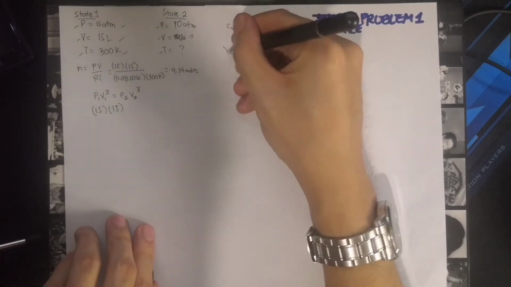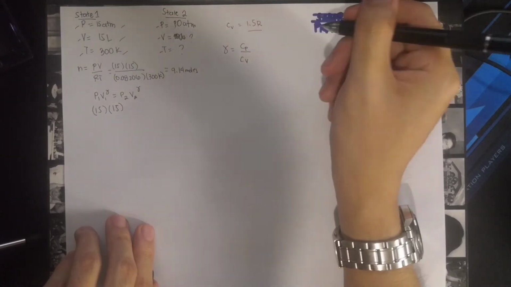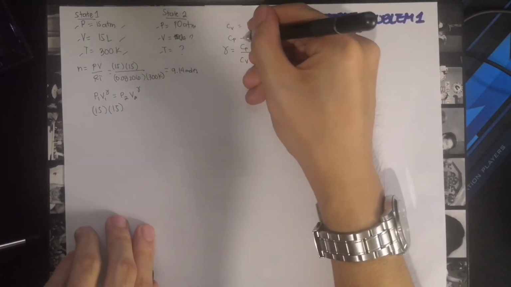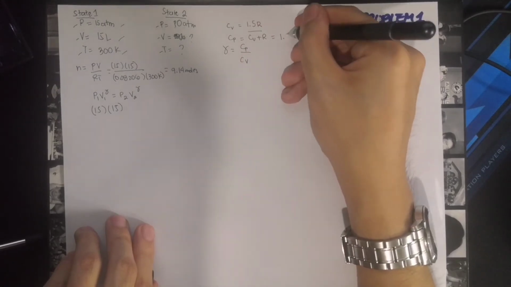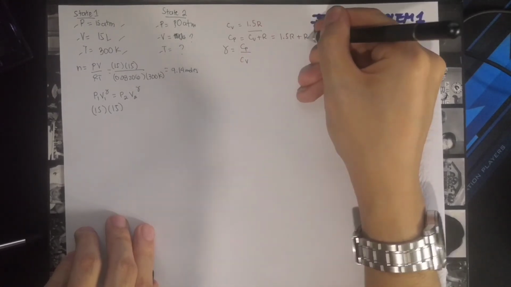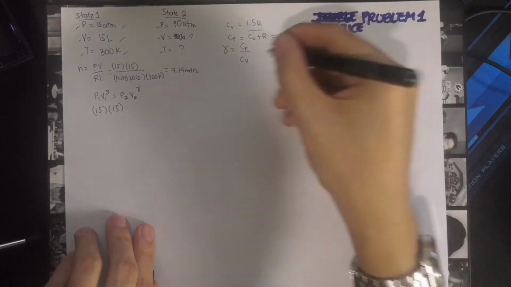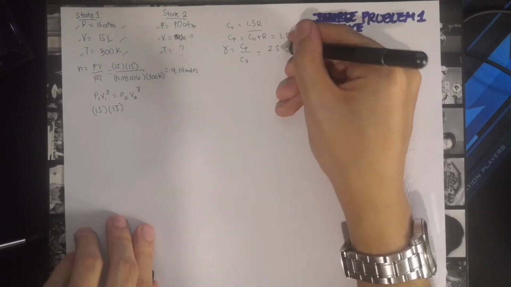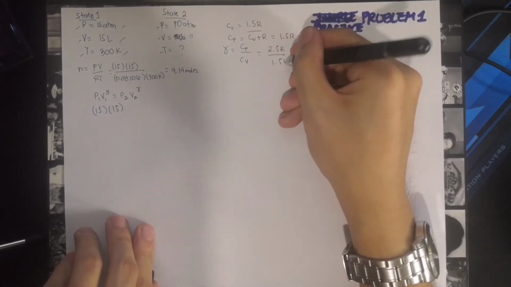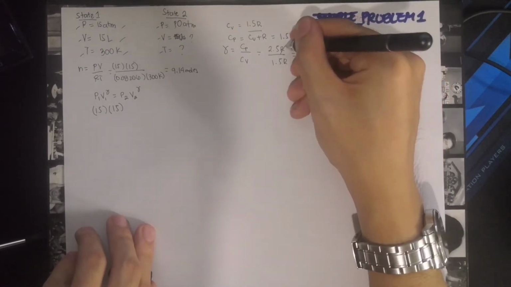Gamma is equal to Cp over Cv. For an ideal gas, Cp is equal to Cv plus R, which is 1.5 R plus R, or 2.5 R. So gamma is 2.5 R over 1.5 R, or 5 over 3.